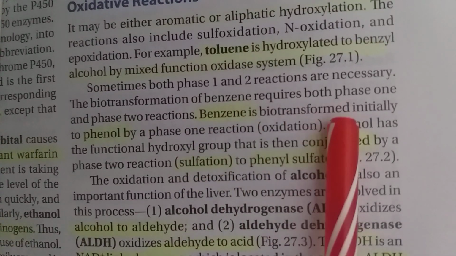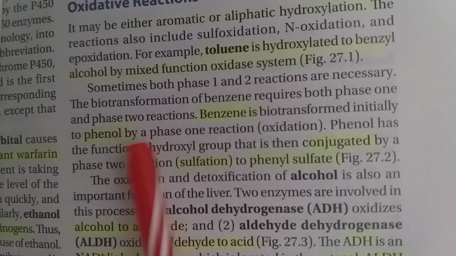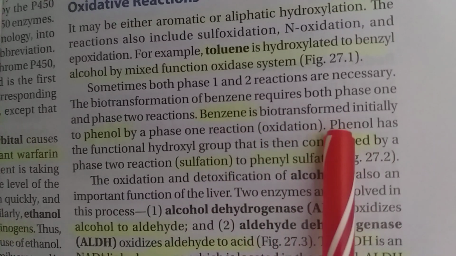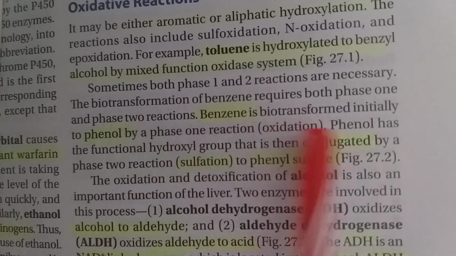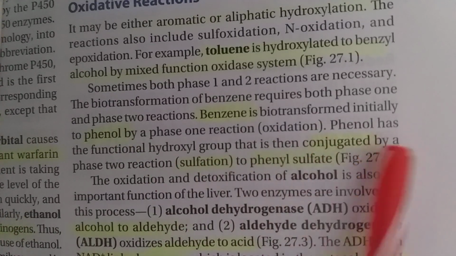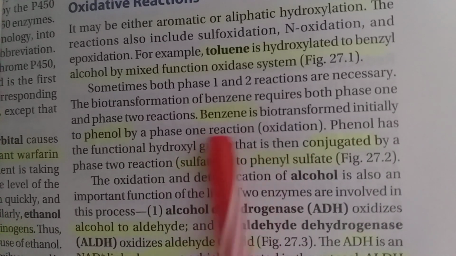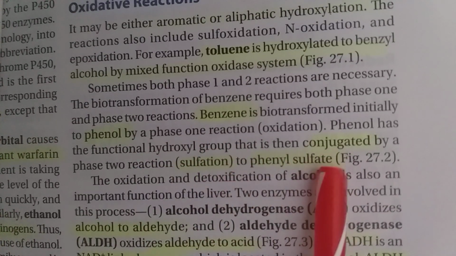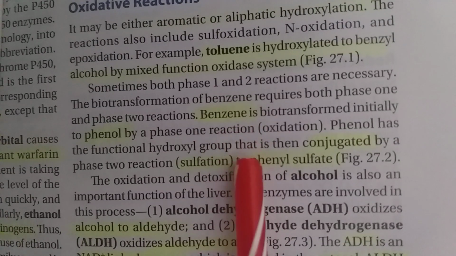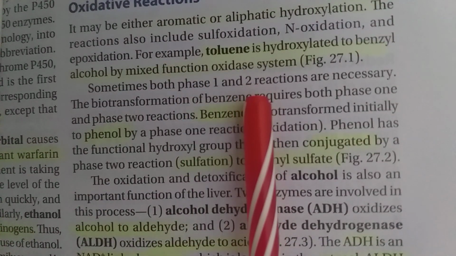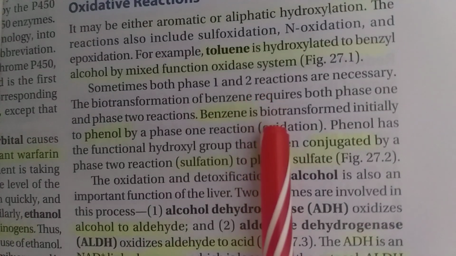Benzene is biotransformed initially to phenol by a phase 1 reaction, which is oxidation. Now phenol, which is formed by the phase 1 reaction, has a functional hydroxyl group that is then conjugated by a phase 2 reaction, that is sulfation, and by this process it is converted to phenyl sulfate. So benzene is an example of a compound which is going to undergo both phase 1 and phase 2 reactions.